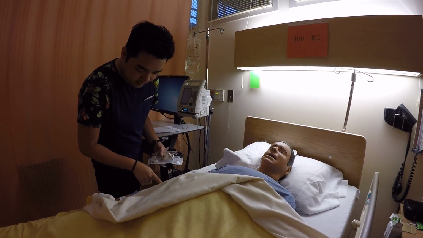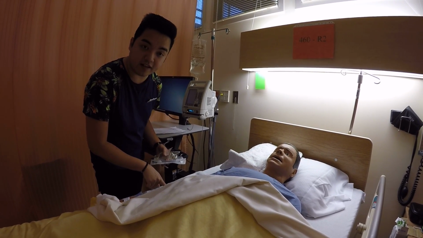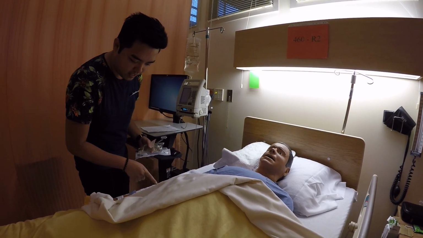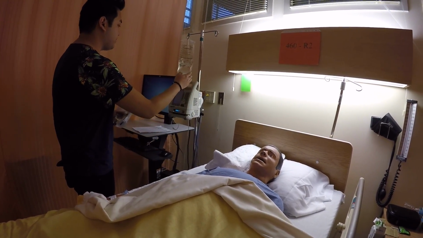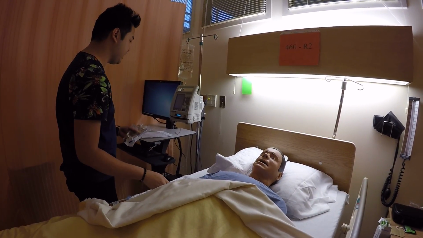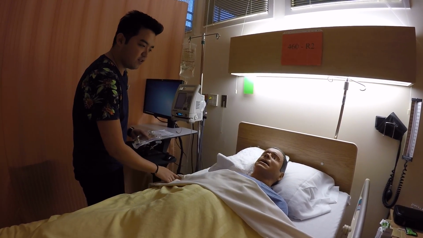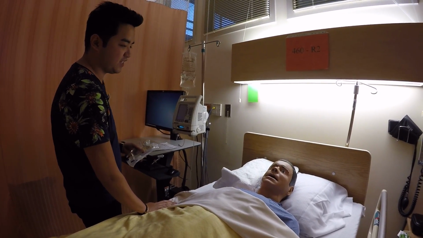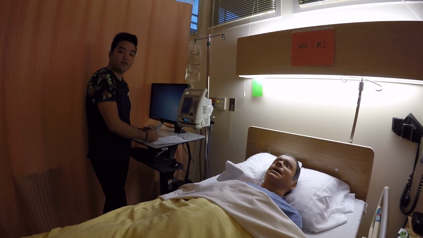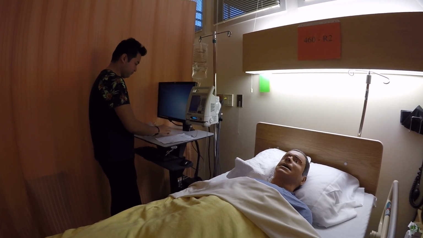So the IV site is okay. There's no redness, there's no inflammation. And, okay, the primary line is infusing properly. And then, thank you for that, Mrs. De La Cruz. So now, I'm just gonna prepare your medications, okay? Okay. So now, I'm ready to do my third checks.